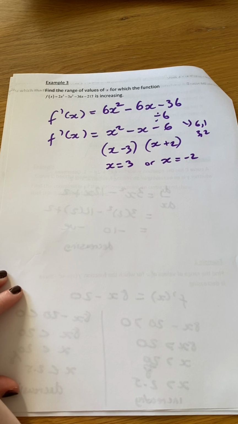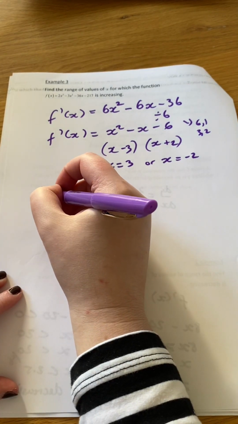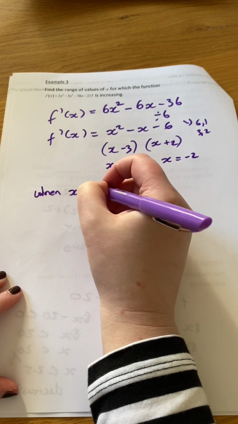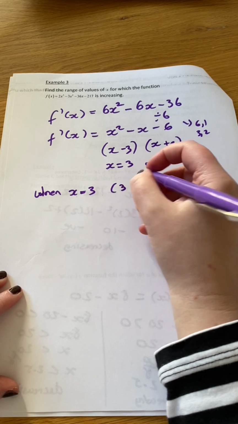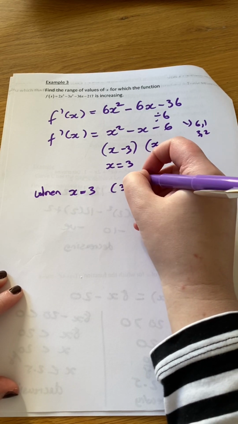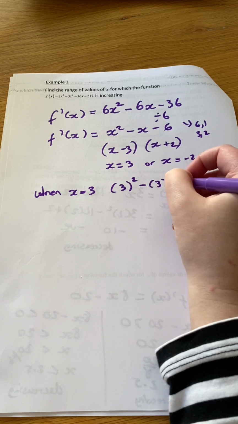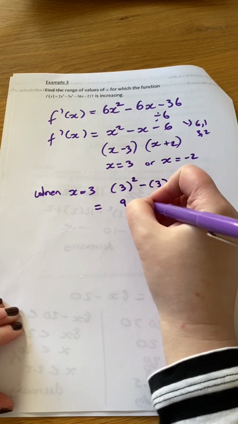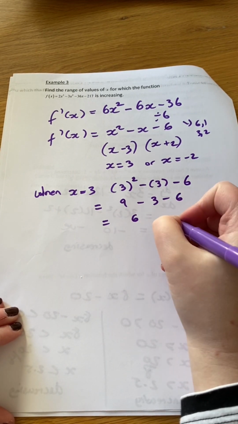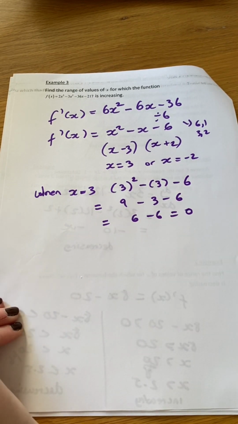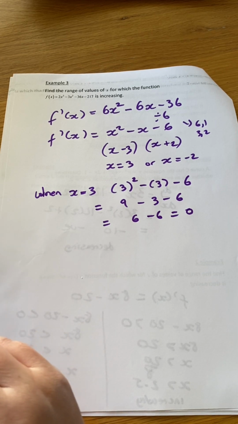Now in order to determine it's an increasing function, we need to substitute each one of these values into the first derivative, okay? So we say when x is equal to 3 first, we do the positive one. Every time in here we see the value of x, we are now replacing that. So that's 3 squared, take away 3, and then take away 6. So 9 take away 3 is going to give us 6, and then 6 take away 6 is that 0 value there, okay?